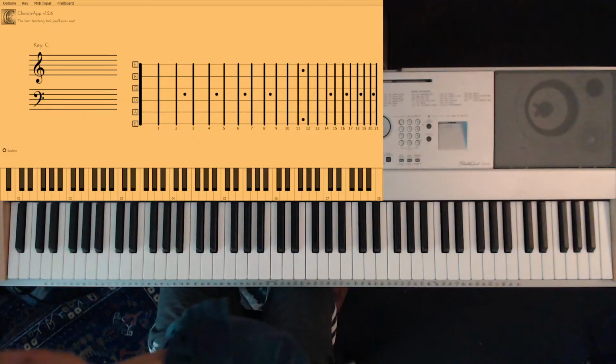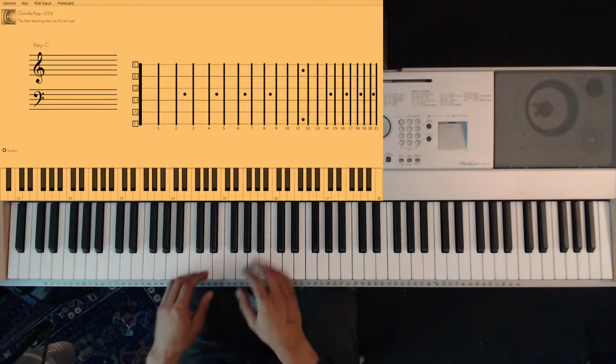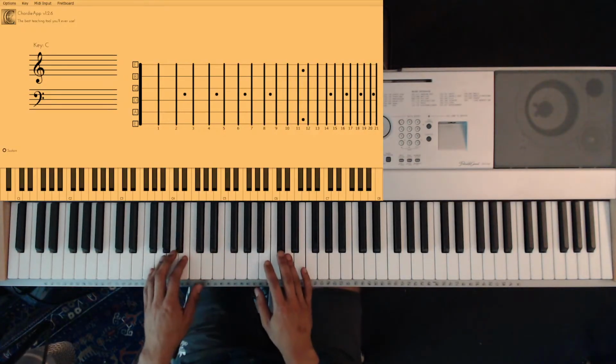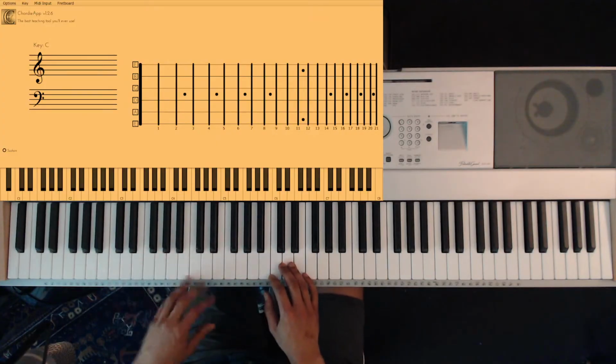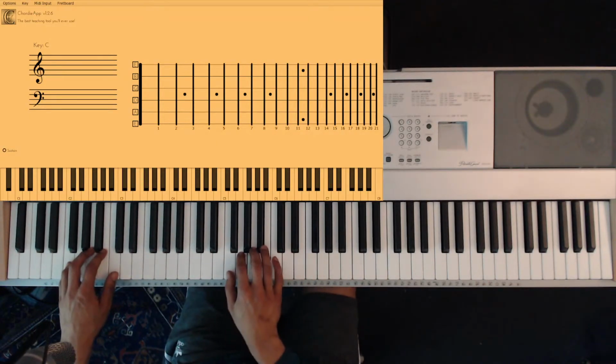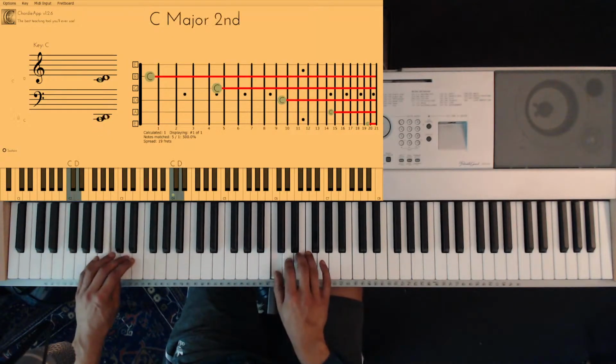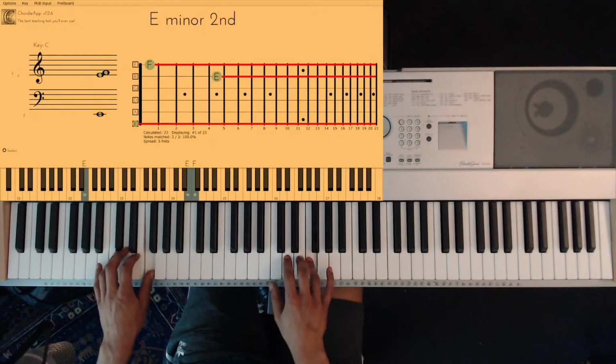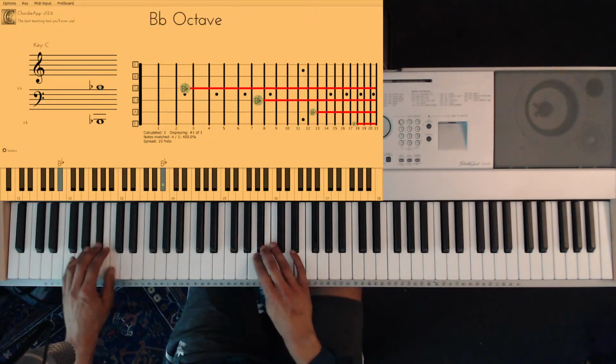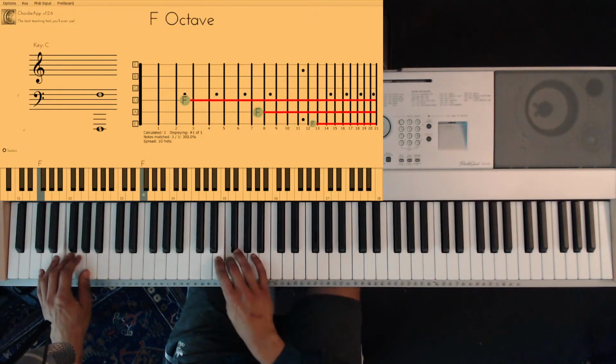Okie dokie. We play F major 7 and we work on our drop 2s. So let's play F major 7 a little bit. 1, 2, 3, 4, 5, 6, 7.